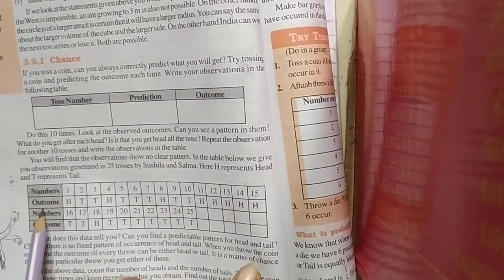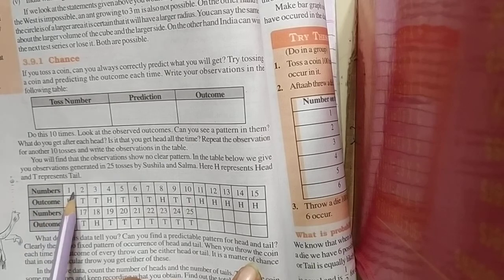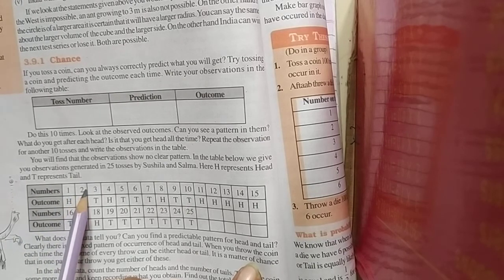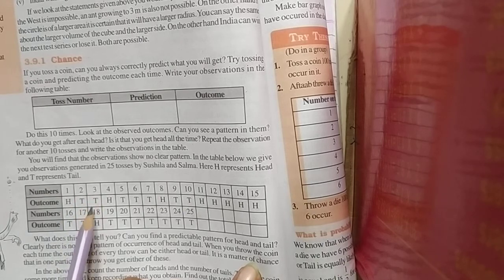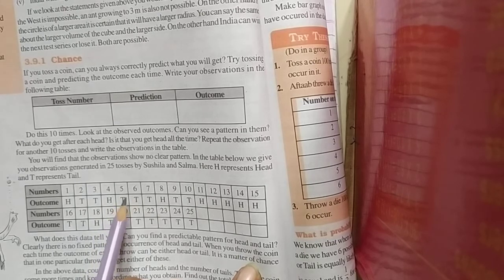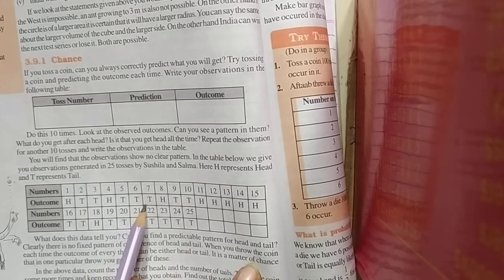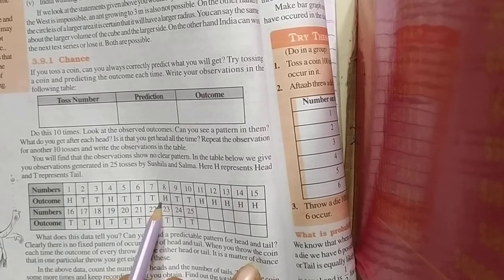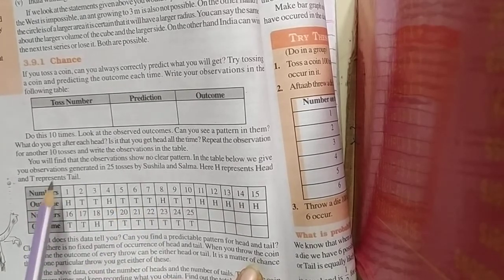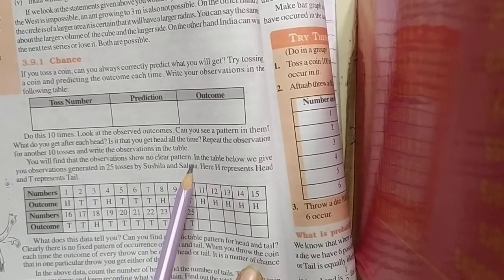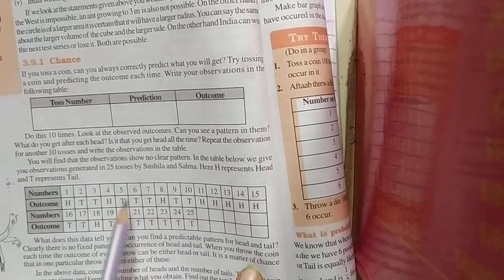So students, suppose we are tossing. The first time we tossed, what do we get? Head. The second time, tail. Third time, tail. Fourth time, head. Fifth time, tail. Sixth time, tail. Seventh time, tail. Eighth time, head. Now according to this, you will find that the observations show no clear pattern. Is there any pattern? No.